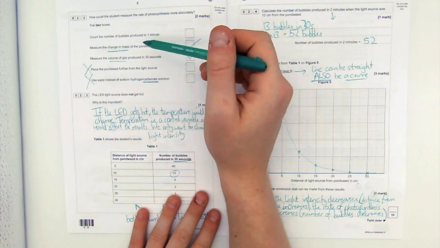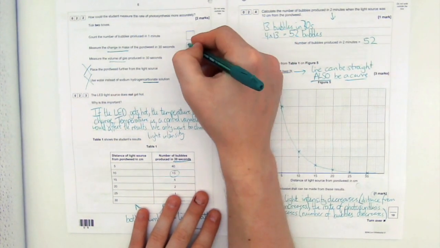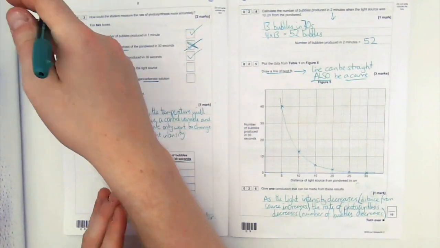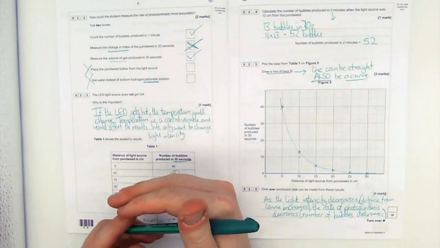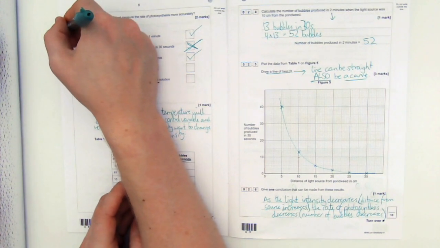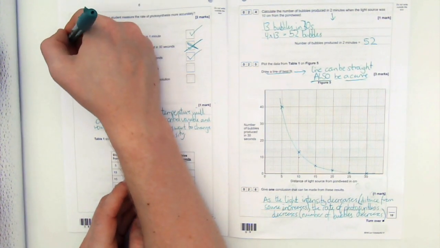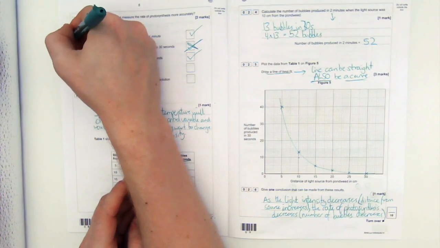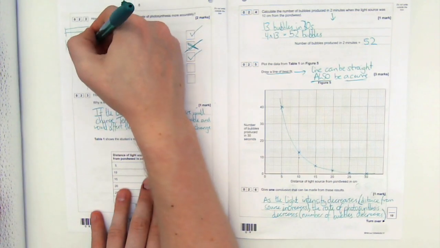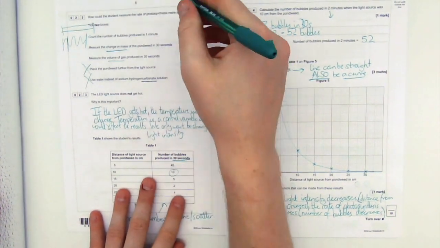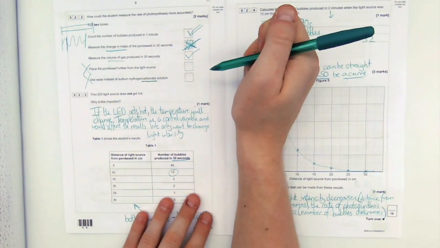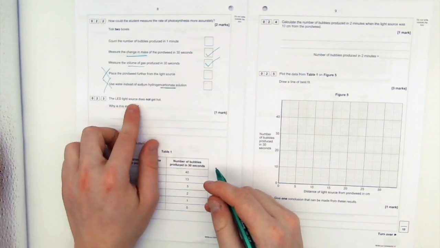Thinking about the mass of the pondweed, obviously you're not actually weighing the pondweed, so I actually don't like this answer anymore. I actually think that if you're counting the bubbles in 1 minute, then you've got a more representative sample, okay? Because if you're counting it over a longer period of time, then the rate is able to be more steady. If it's more up and down like this, and I only count for a little bit of time, I might get a high spike, whereas overall I'll get a much larger picture. So I'm going to correct myself, and I'm going to say that number of bubbles in 1 minute is a better answer. The LED light source does not get hot.